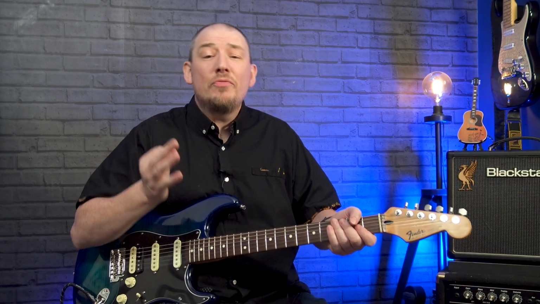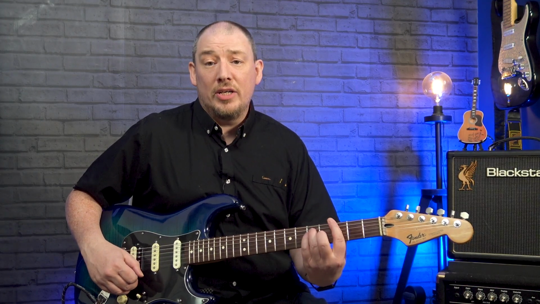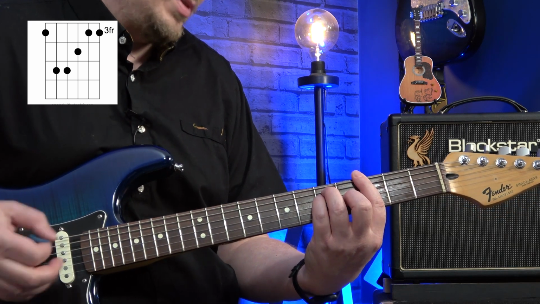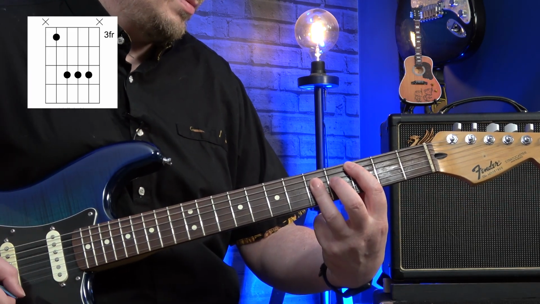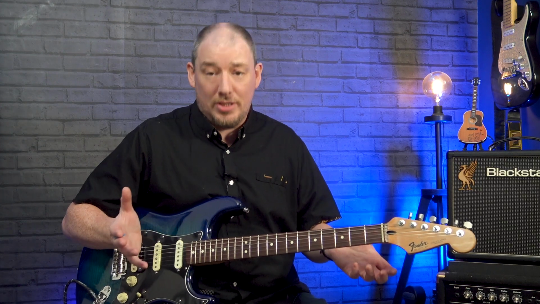And you'll also need to be reasonably proficient at playing your basic bar chords. So like a G like this, or a C like this. Okay, so if you know those chords and you can play those reasonably proficiently, then you're at the ideal starting point to learn the CAGED system.